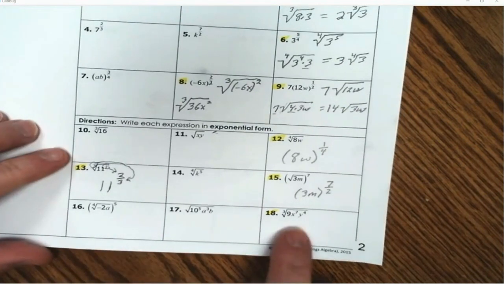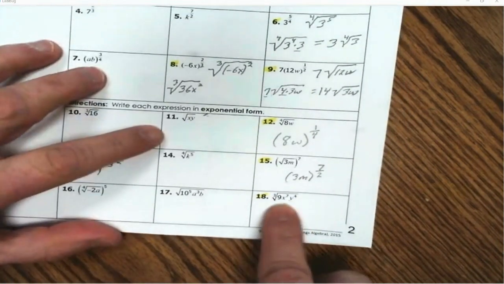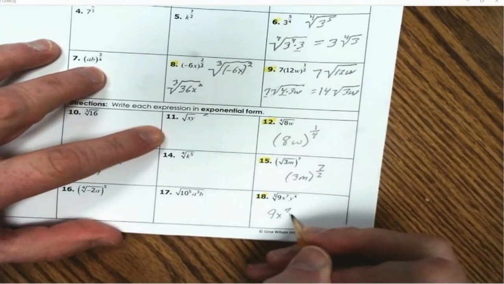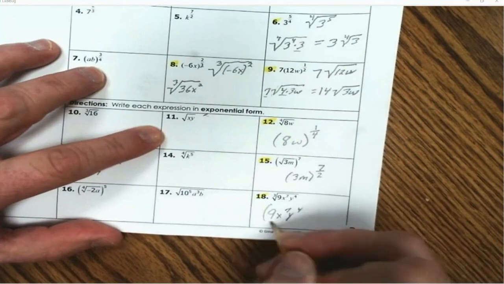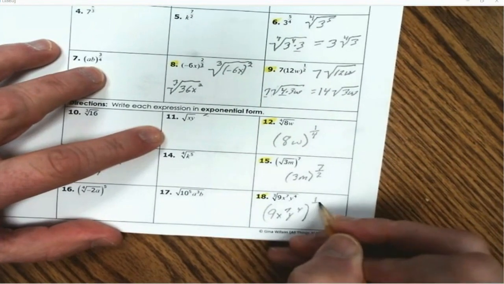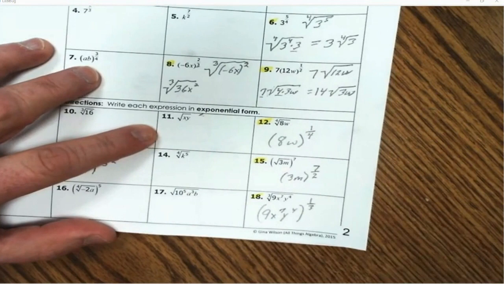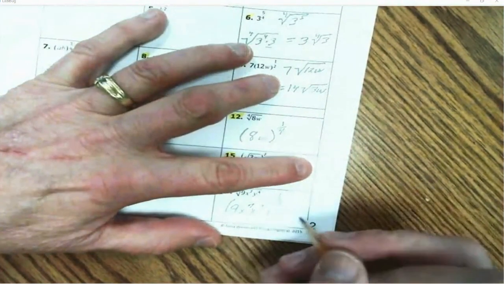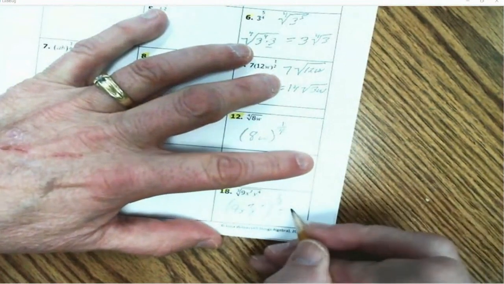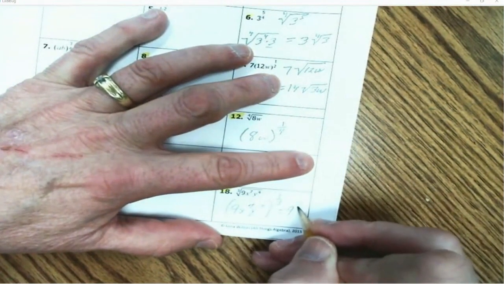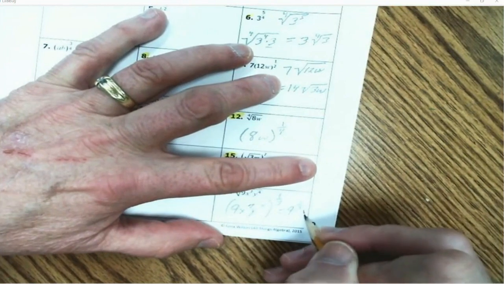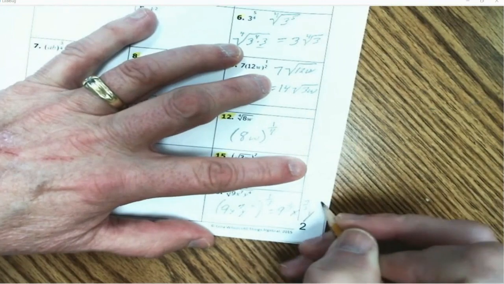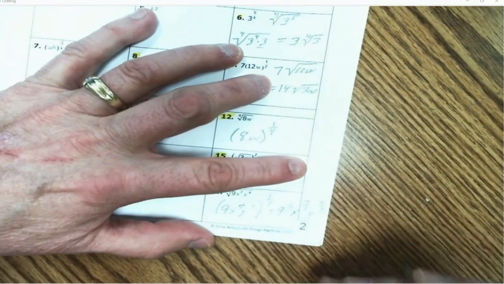Okay, this one right here. We've got everything inside here: 9x to the 7th, y to the 4th, to the 1/3 power. Now we can simplify that. This is not wrong as it is, but since these have exponents inside, you have 9 to the 1/3 power times x to the 7/3 power times y to the 4/3 power.